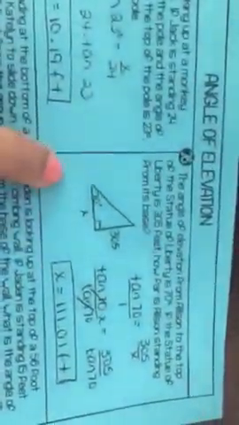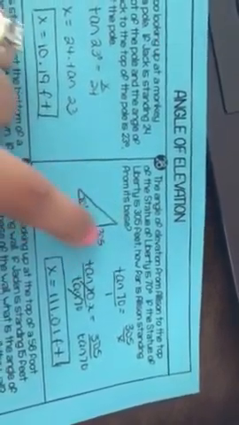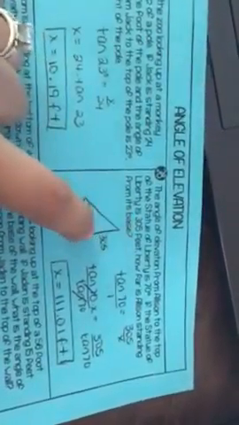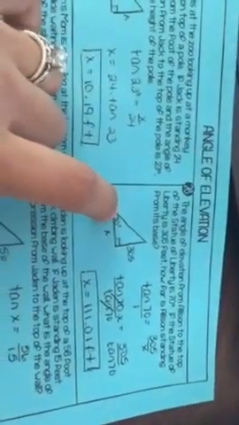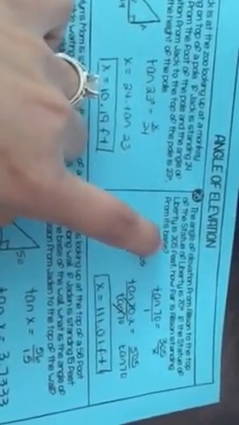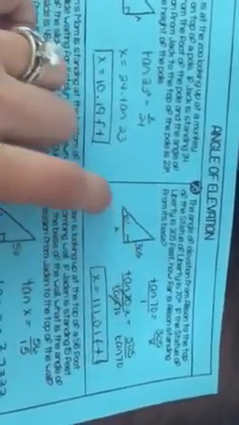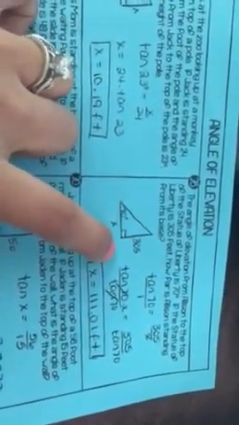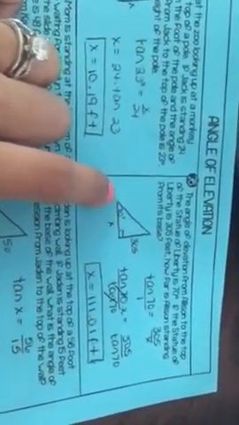So this means that Allison is standing somewhere on the ground next to the Statue of Liberty. She knows how tall the Statue of Liberty is, and we know the angle of elevation from Allison to the top of the statue. Now we're going to figure out what the distance is from Allison to the base of the statue. So that's this unknown value here.